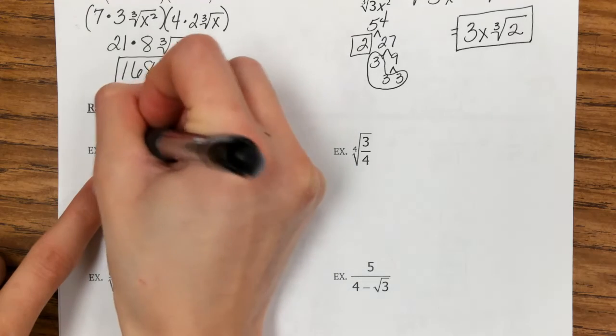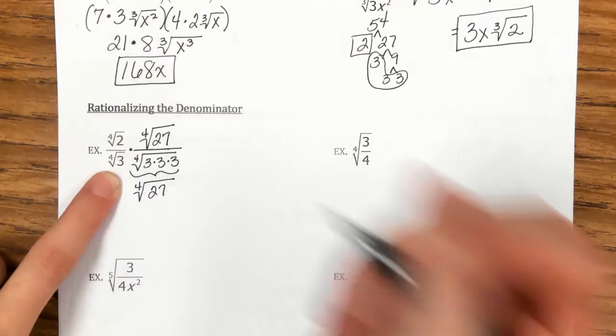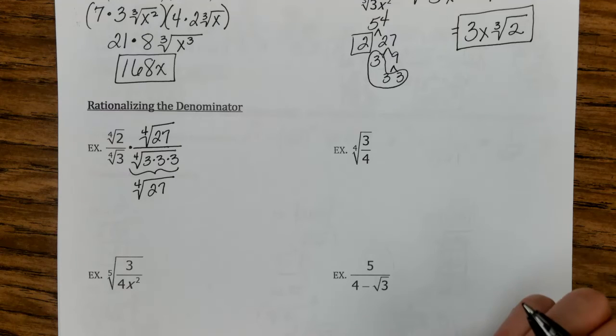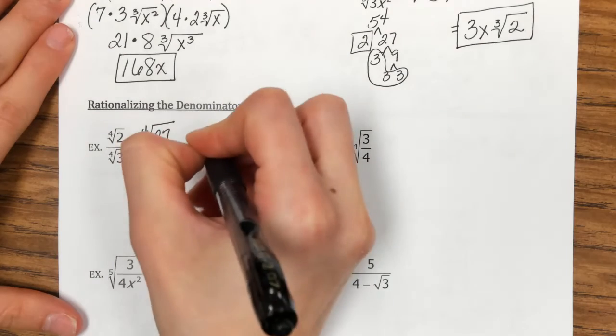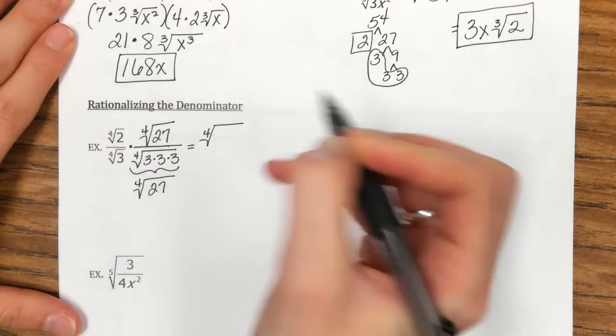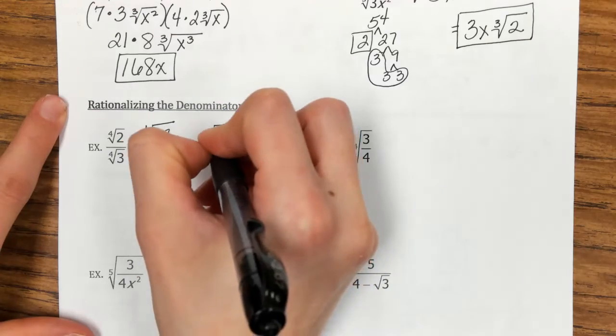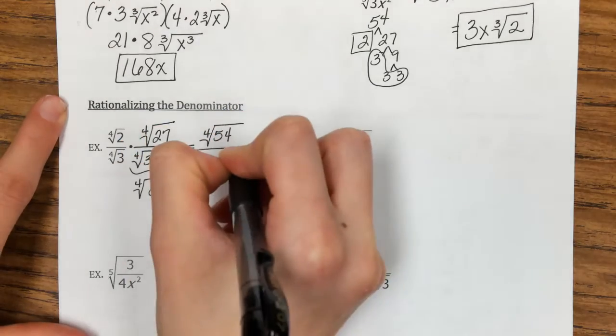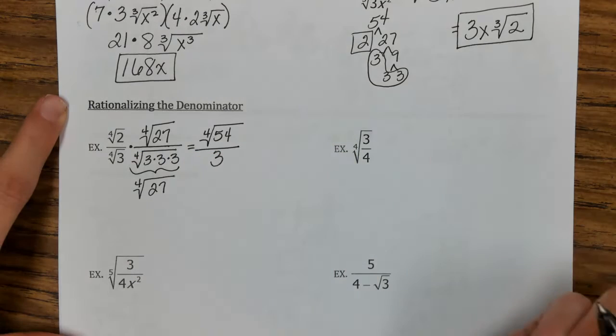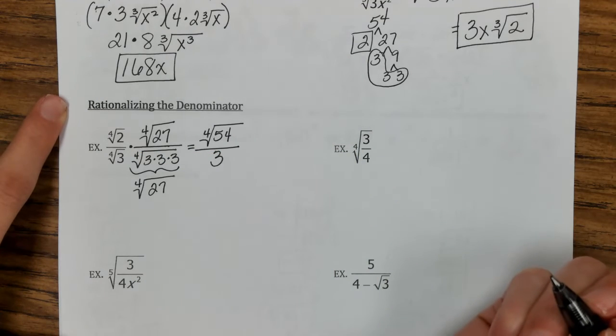27. That's what I am rationalizing by. That's what I'm multiplying by. So you have to look at your index. How many do you need? How many do you have? And go from there. So then I'm going to have the 4th root of 2 times 27 is going to give me 54, all over 3. Y'all follow me there?